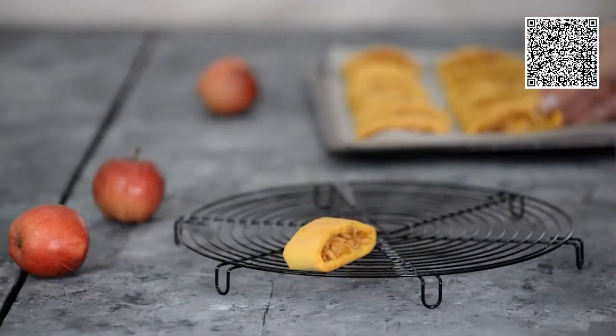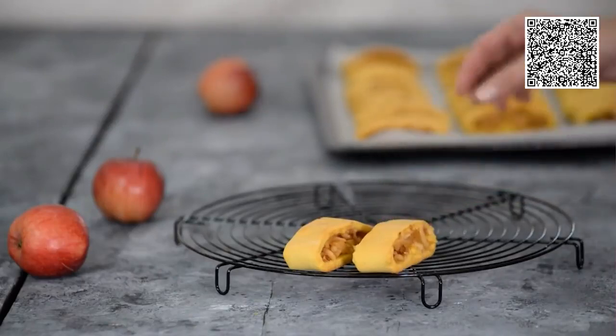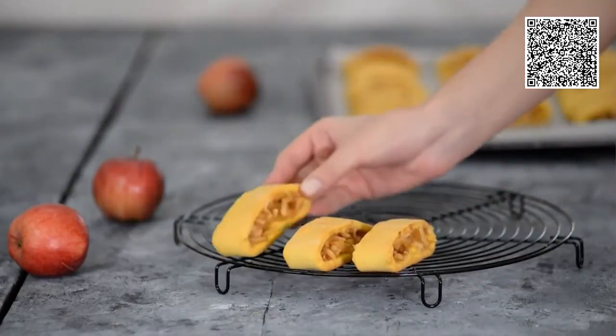So that means on enlève les cookies et on les met là-dessus pour refroidir. Mais normalement c'est plus grand que ça, ça c'est pas un vrai rack.